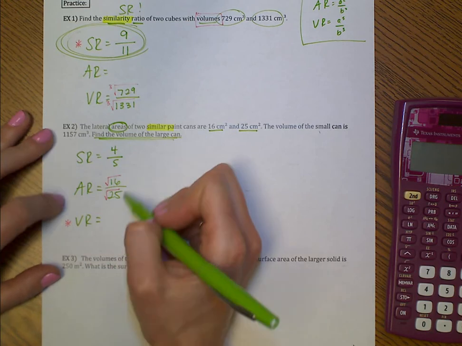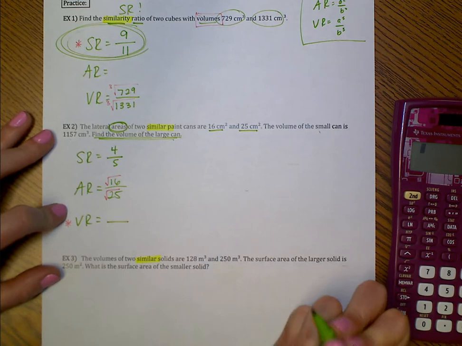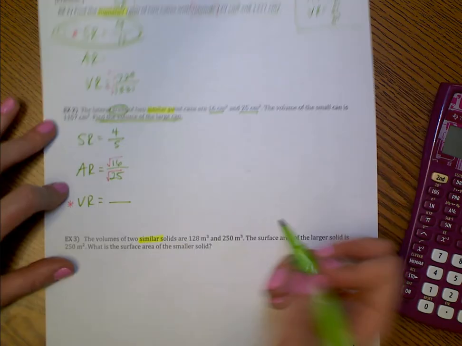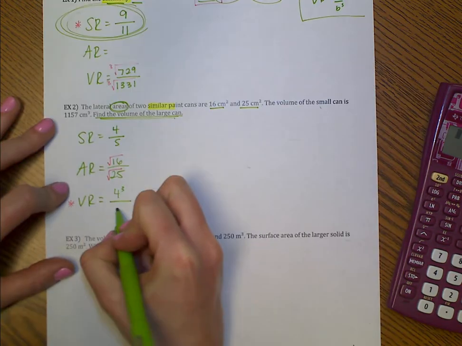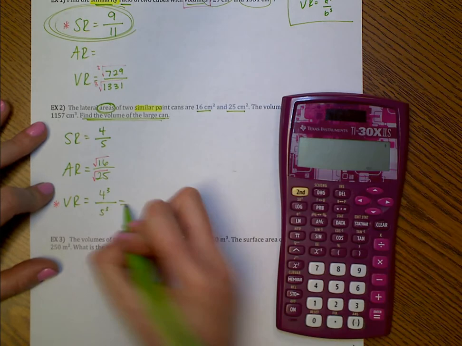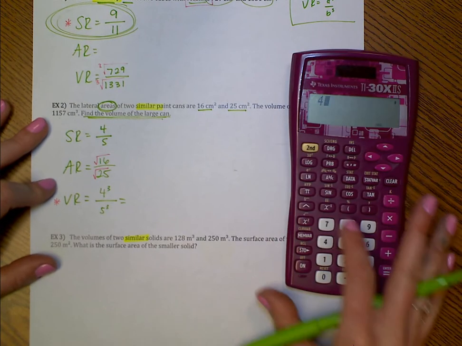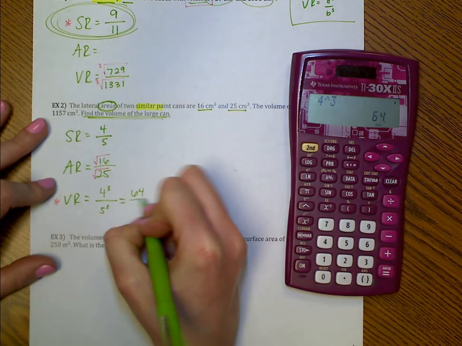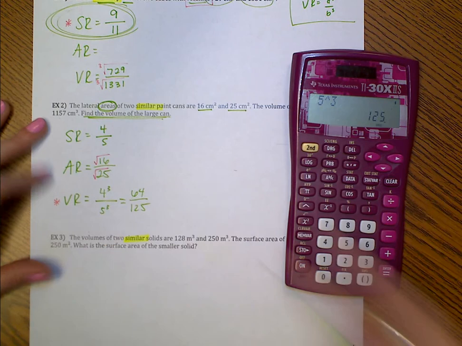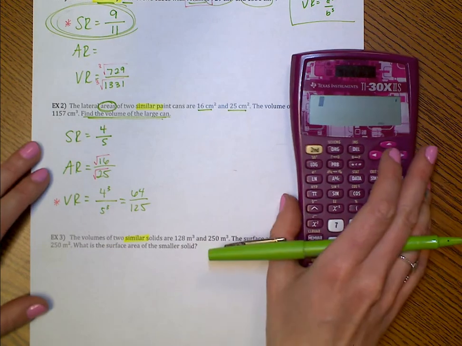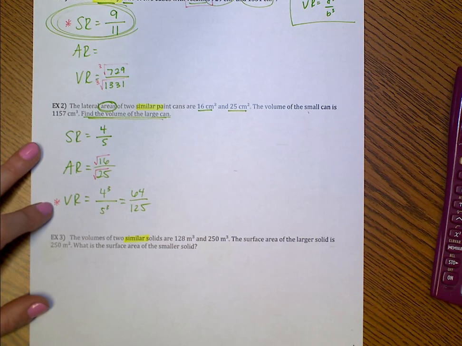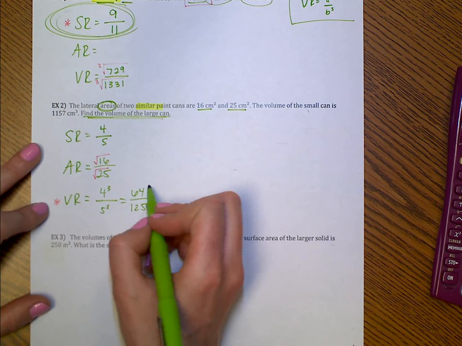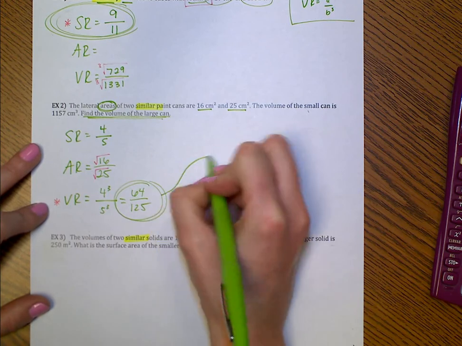Now I can jump down here and get the volume ratio. Okay, to go from similarity to volume, you cube both of your numbers. So if I do 4 cubed and 5 cubed, that's going to get me the volume ratio. Remember, you can use the caret button, just like that, to cube something. Okay, so here's the volume ratio. That's not your answer. You want to use the volume ratio to find a missing volume.